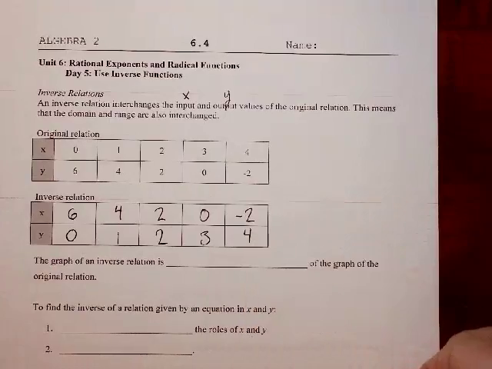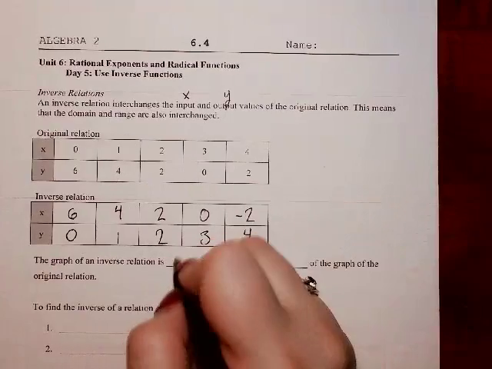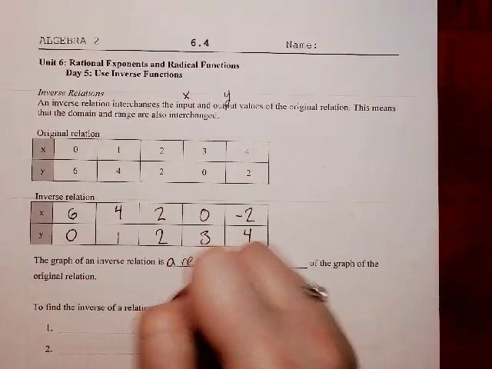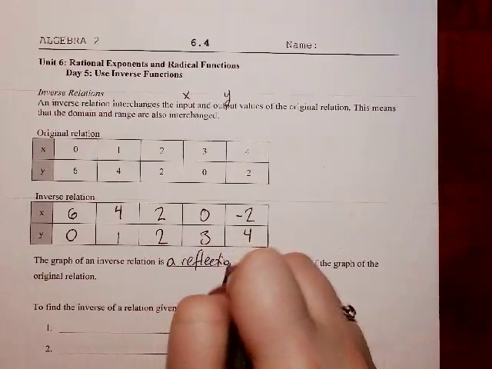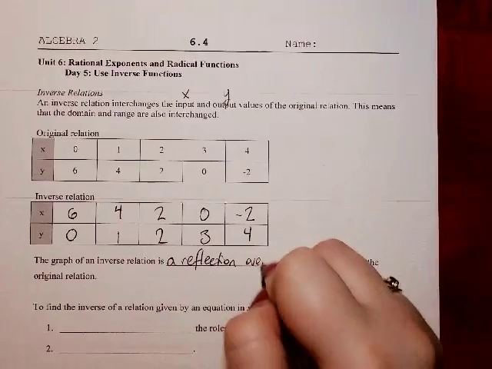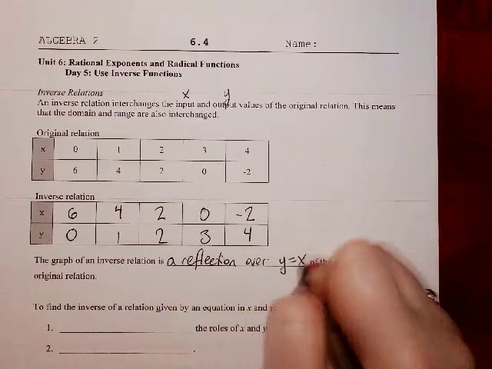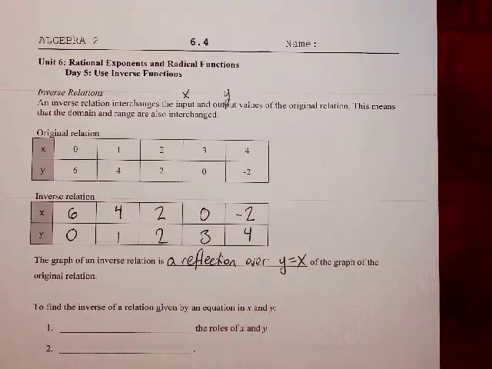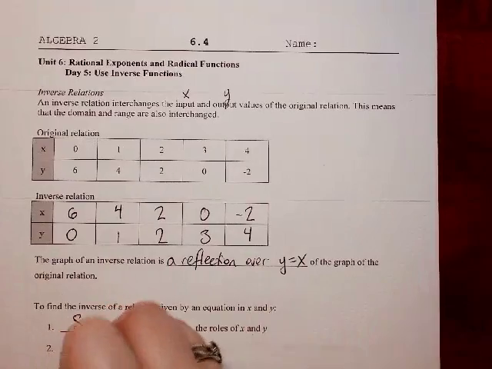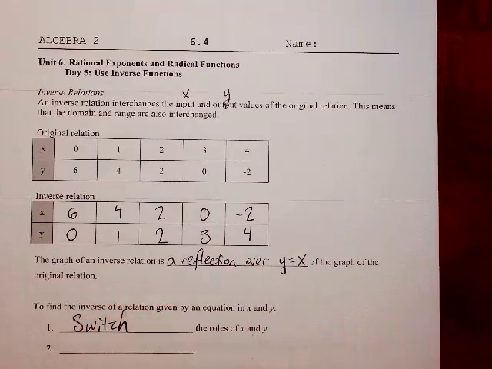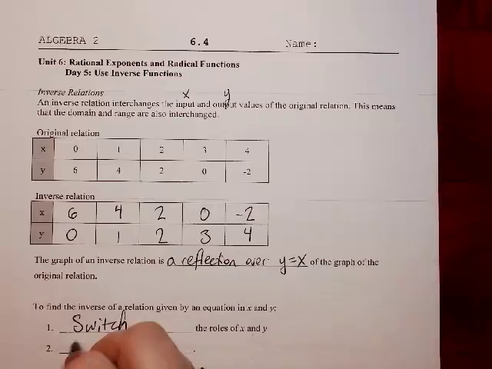The graph of an inverse relation is a reflection over y equals x of the graph of the original relation. So, to find the inverse of a relation given by an equation in x and y, first you switch x and y, and then you solve for y.